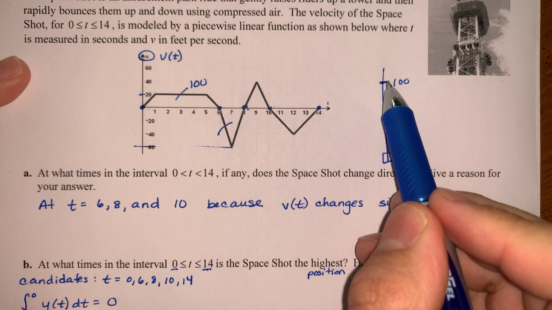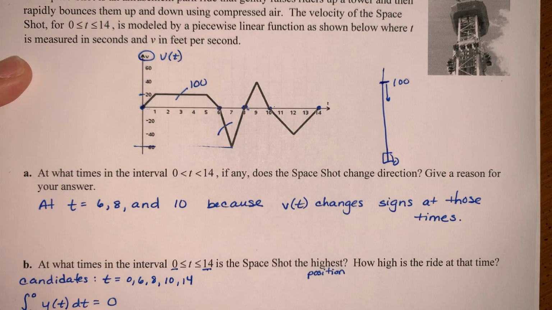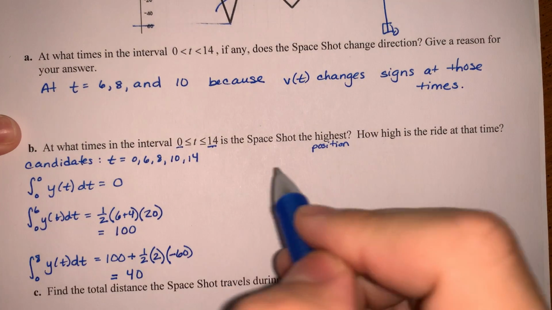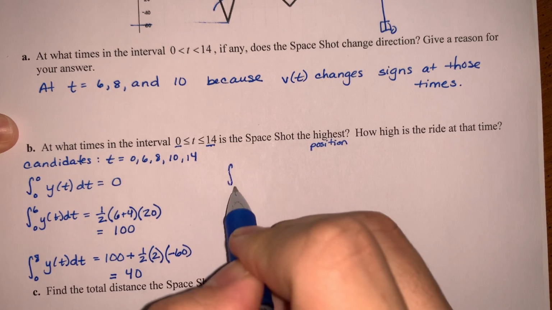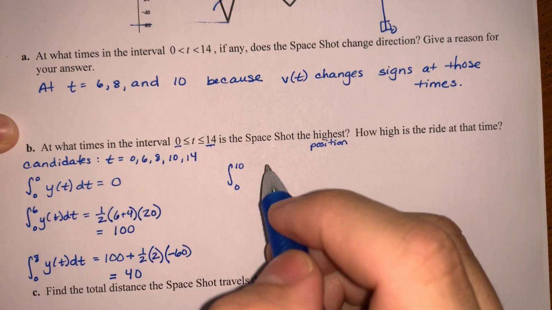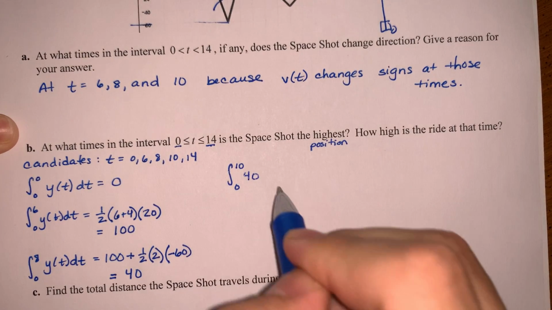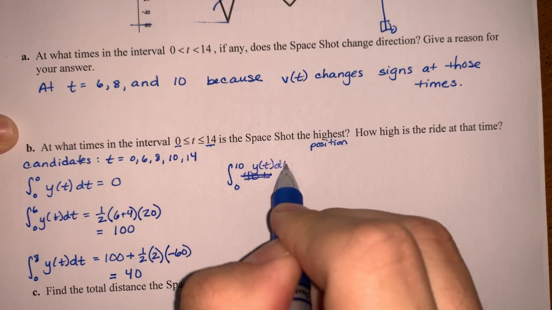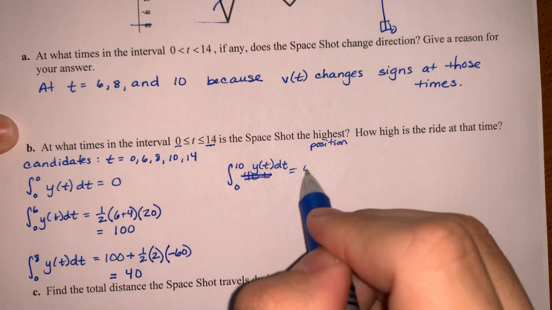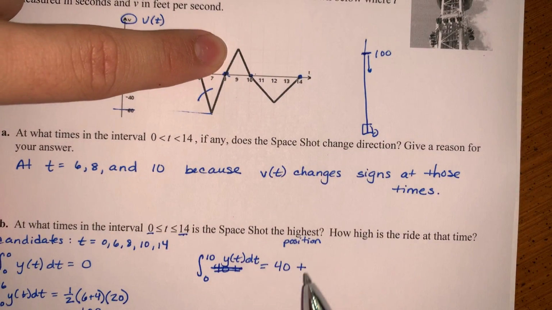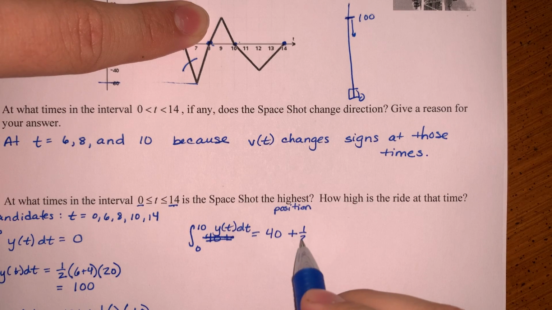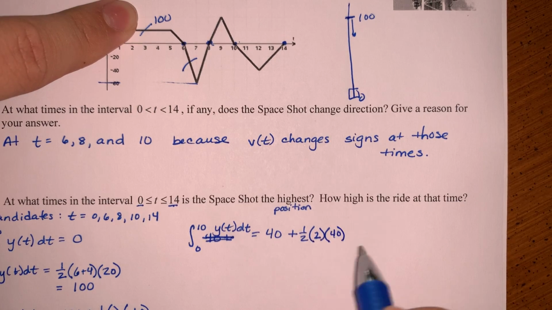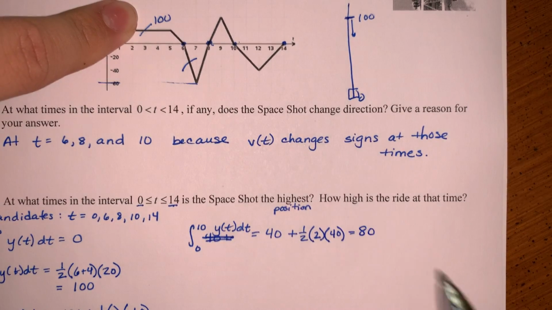So after 2 seconds it went down 60. So now the new position after 8 seconds is at a position of 40 feet. Let's go ahead and test out the other one. We have the integral from 0 to 10. Now we're going to continue from where we were before, 40 plus, my notation's wrong, of y of t dt is equal to 40 plus the area of this triangle. It's going to be 1/2 times the base of a distance of 2 and the height of 40. Right, so that's just 40 plus 40, which is 80.